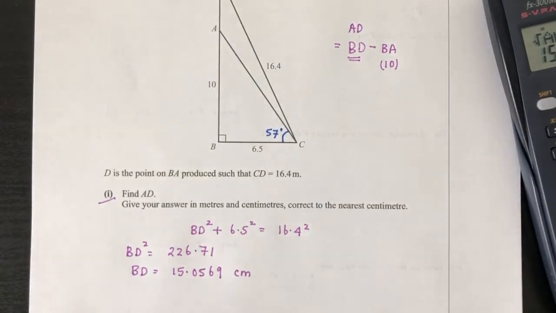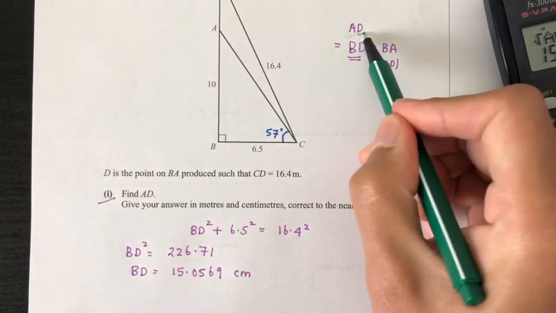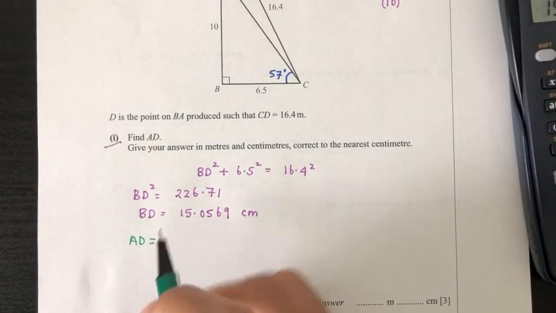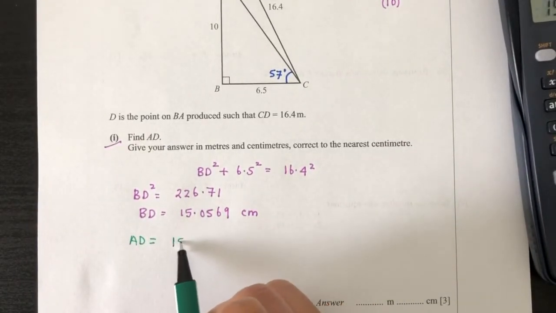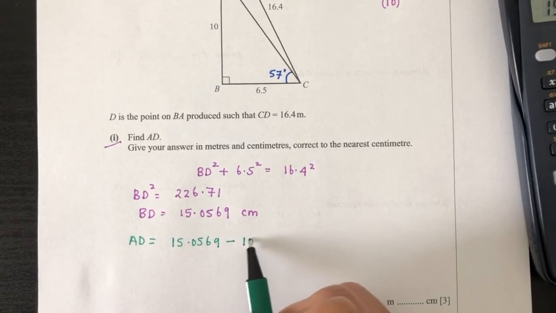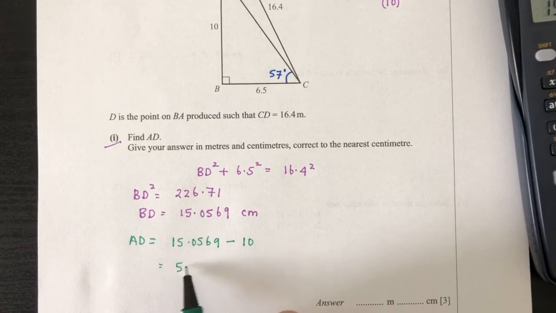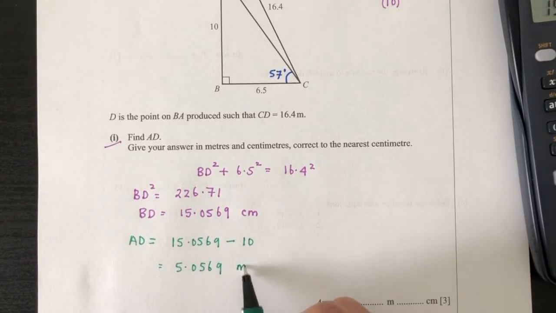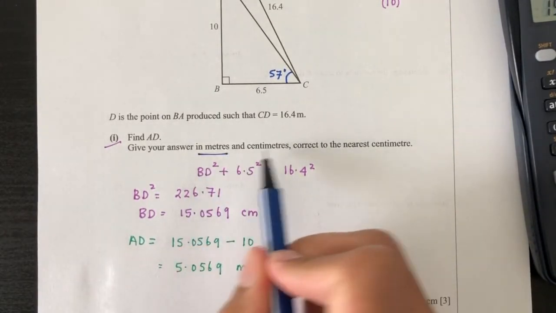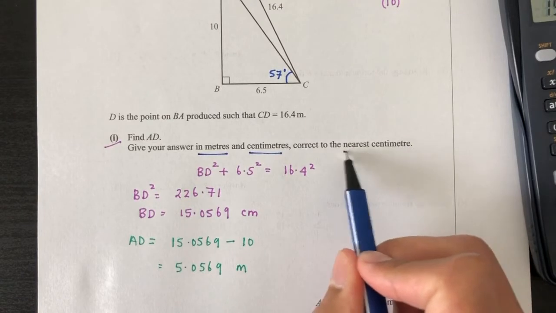But our question here is we want to find the length of AD. So AD is equal to BD, which is 15.0569, minus BA, which is 10. That will be 5.0569, and this is in meters, right? Now we have to give the answer in meters and in centimeters, correct to the nearest centimeter.